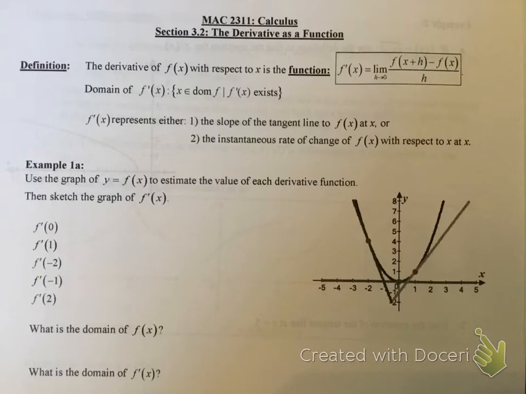Okay, so if I look at this, my main function, and I'm going to go ahead and put that in red, is this parabola, right? And the lines that are tangent to that, and let me grab the blue here, are here and here. So these are the tangent lines at these 2 points that I just highlighted, okay? So use the graph of y equals f of x to estimate the value of each of the derivative functions, and sketch the graph of f prime of x.